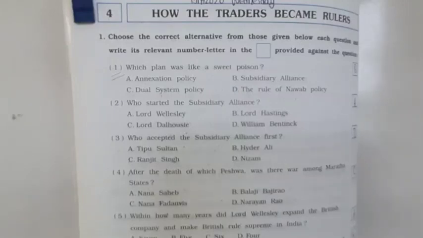Therefore, Burma, now Myanmar, and regions of Punjab were also annexed. If the king died without a son, his state was annexed. In this way, Satara, Jhansi, Nagpur, etc. became the victims of the policy of annexation.